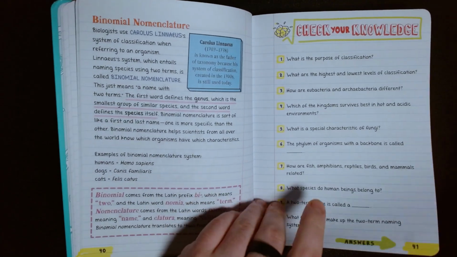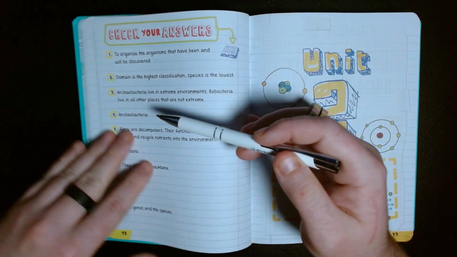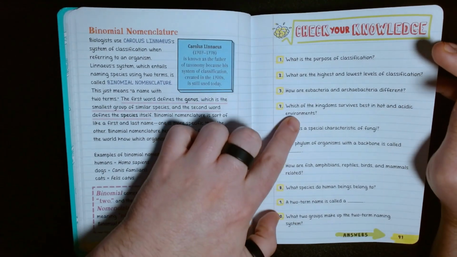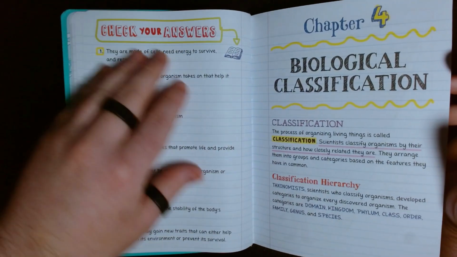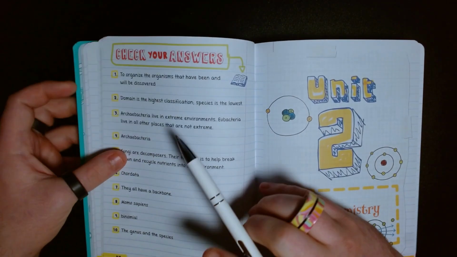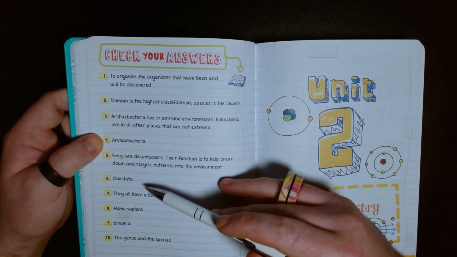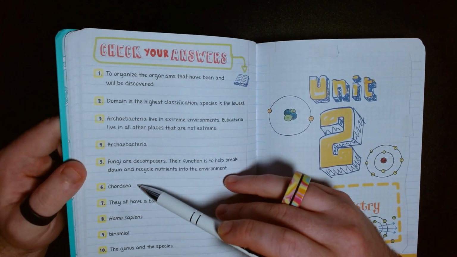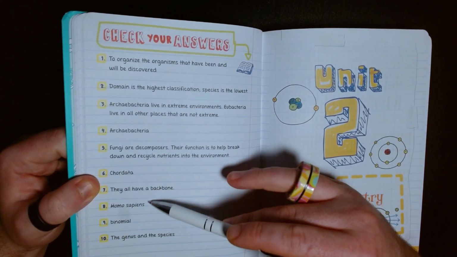Alright, let's see what we did. Oh, that's just archaeobacteria. Interesting. Oh, archaeobacteria is this kingdom itself. Archaea, I think, is, yeah, Archaea is the domain. Archaeobacteria. Darn it. Oh, chordata. That's right. Vertebrates is not a phylum, chordata. But, yep, everything else here is correct.